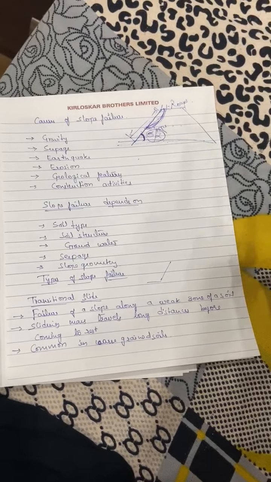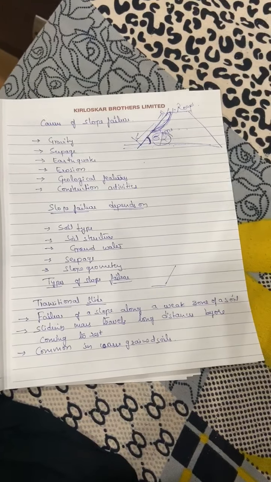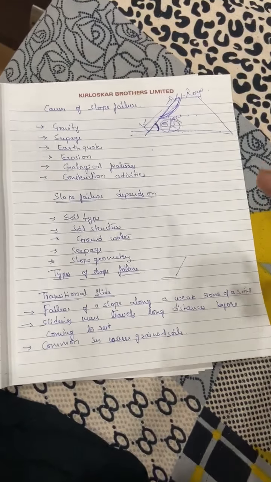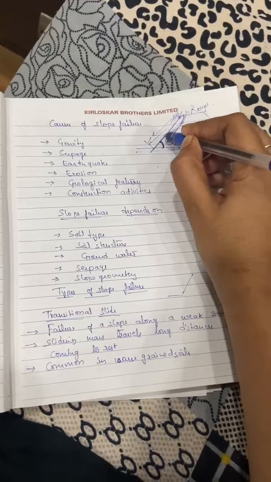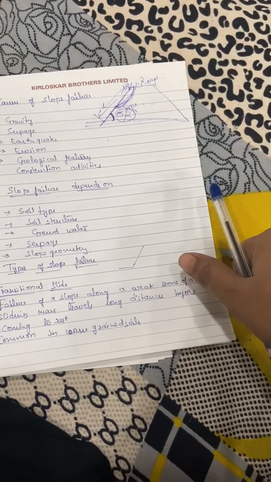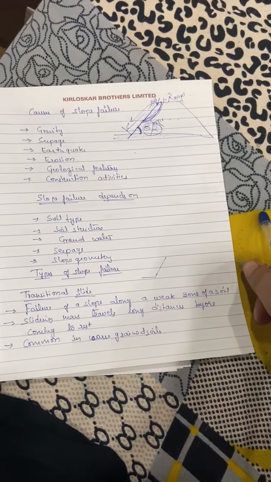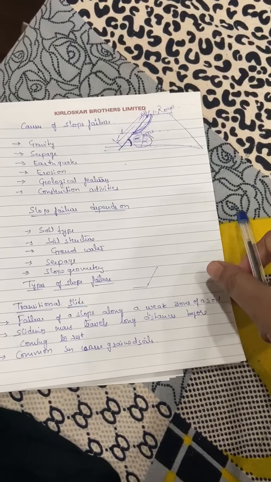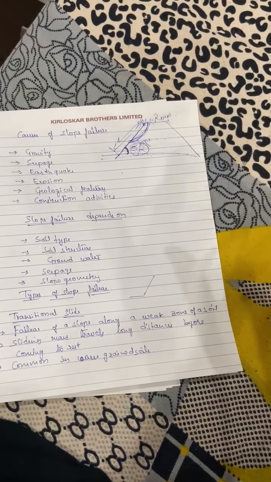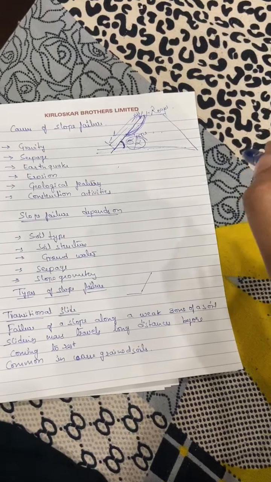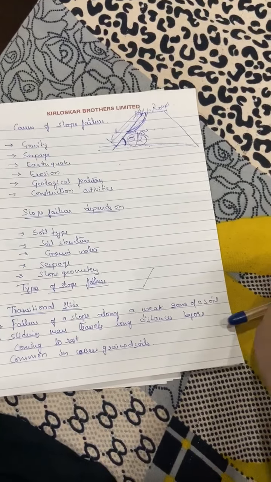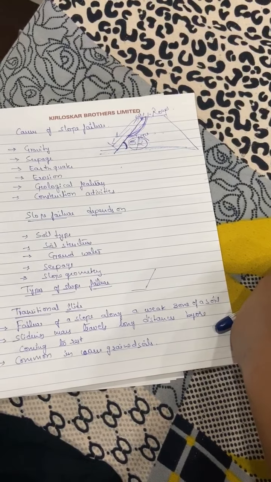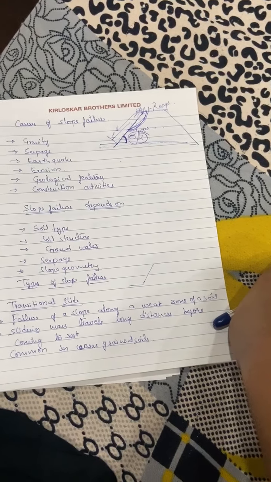So what exactly does failure mean? When the total slope collapses or moves from a high point to a low point, we call it failure. So what forces? Our main forces are seepage forces and gravity forces. These are the main forces which will cause the failure. The most important forces which cause instability are the forces of gravity and seepage.